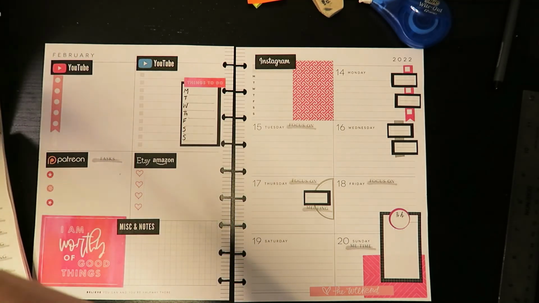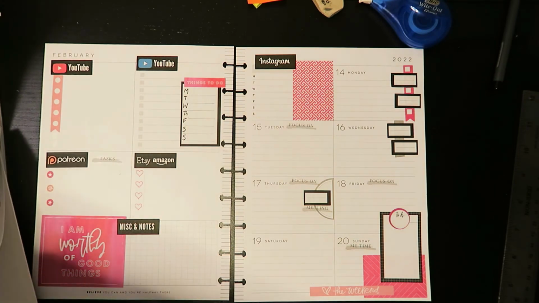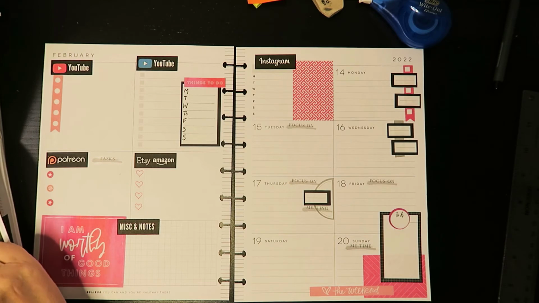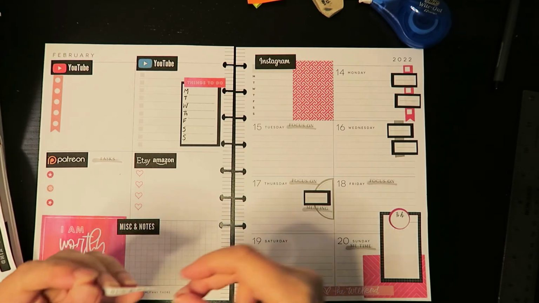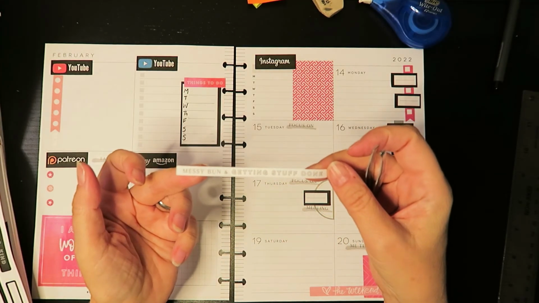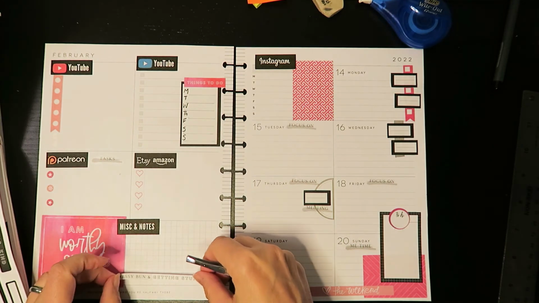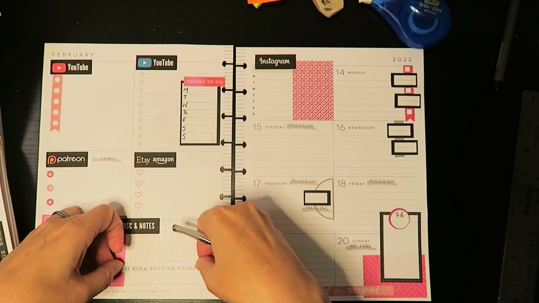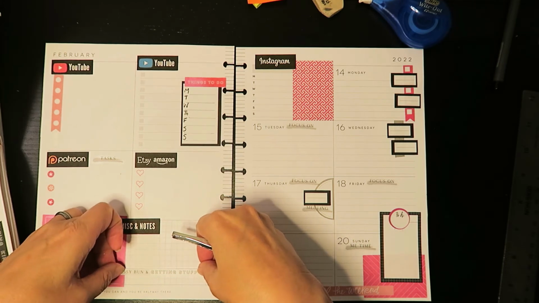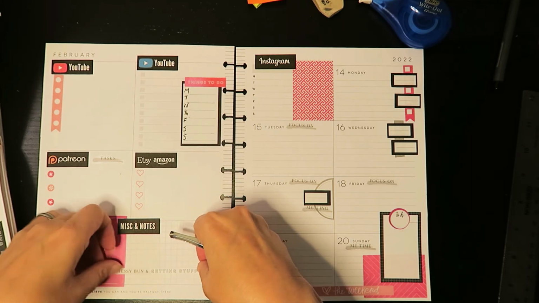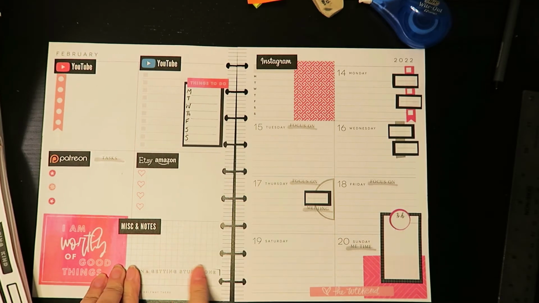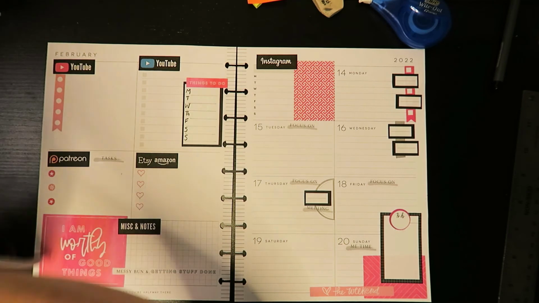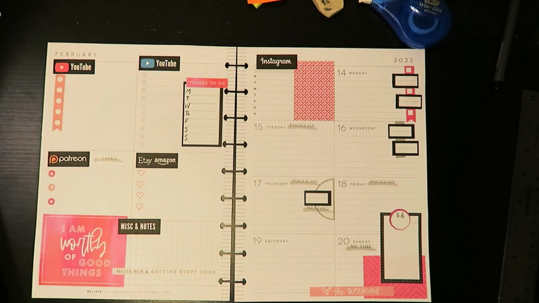I have way too many sticker books out right now. This is one of my favourite quotes. Messy bun and getting stuff done, because that sums me up in a nutshell. I'm going to put that there. I'm going to put those other grey ones from the other book in there. That's from the black and white book.